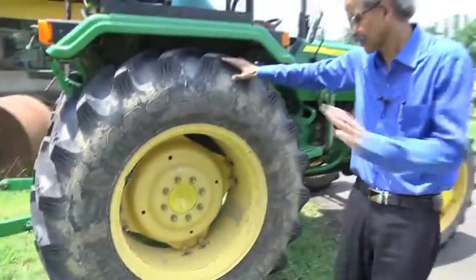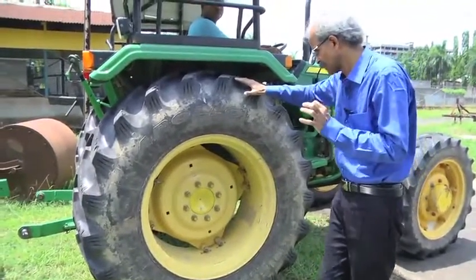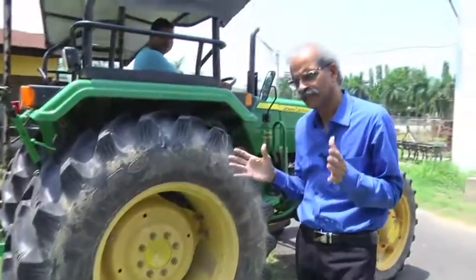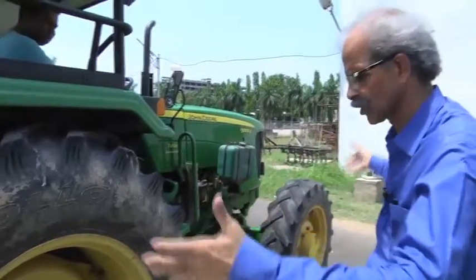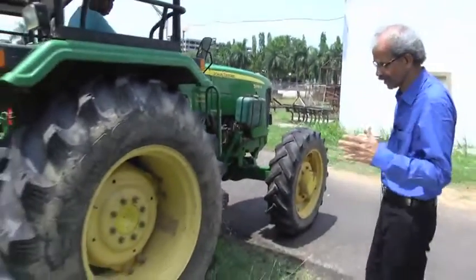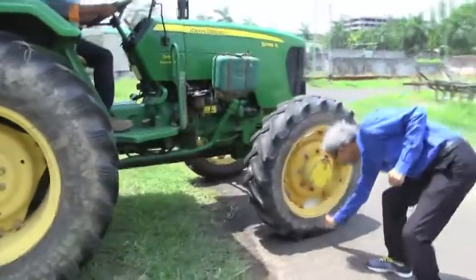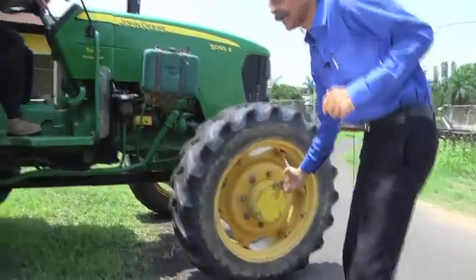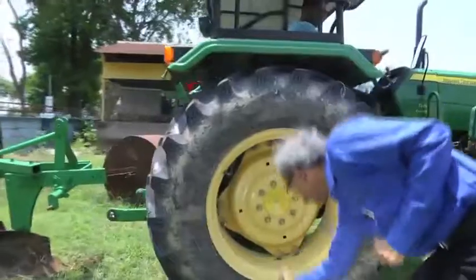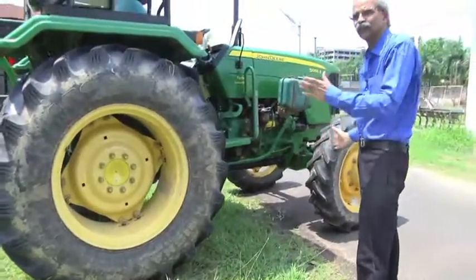This way you can convert this into meters and you can get the diameter of the wheel. This is very important. Sometimes even the boys would not be knowing what is meant by wheel base. They generally think that wheel base is the total length of the tractor. It is not so. In fact, wheel base is the center to center distance between the front wheel and the rear wheel. So, this distance is known as the wheel base.